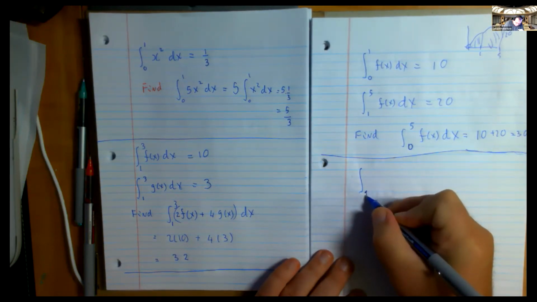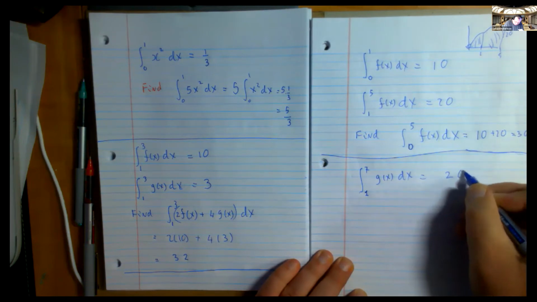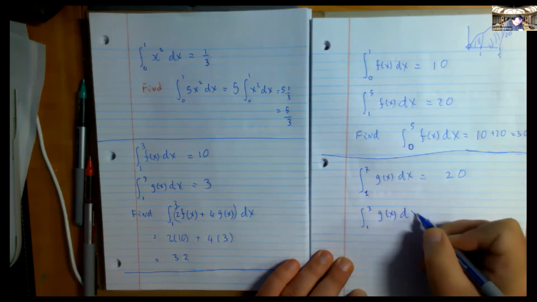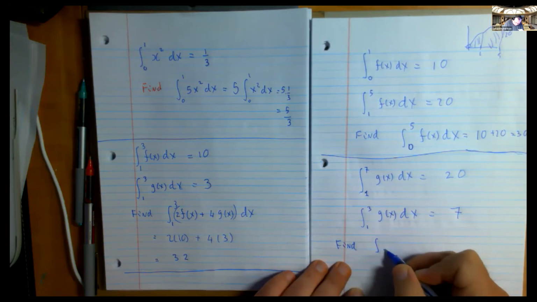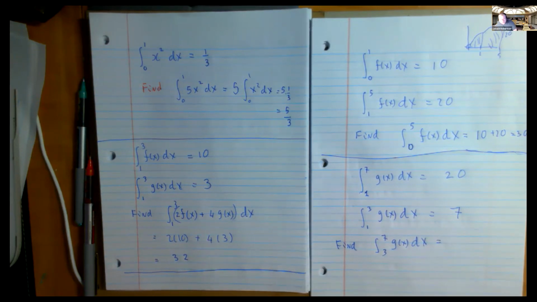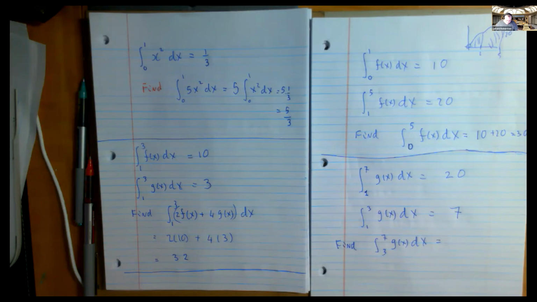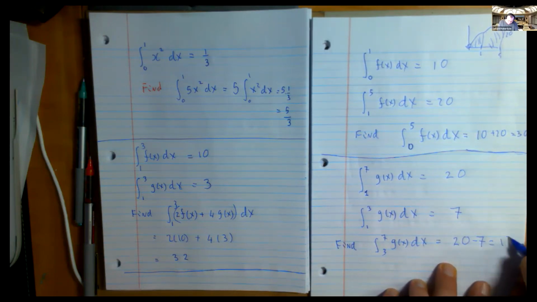How about this one? The integral from 1 to 7 of some function is 20. And the integral from 1 to 3 of that function is 7. I should be able to use that to find the integral from 3 to 7. I'll tell you, it's not 27, so think a little bit harder. From 1 to 7, it's 20, and from 1 to 3, it's 7. So what's 3 to 7 going to be to make this work? 13. And you do that by taking this guy, take away that guy, and yes, it is 13.